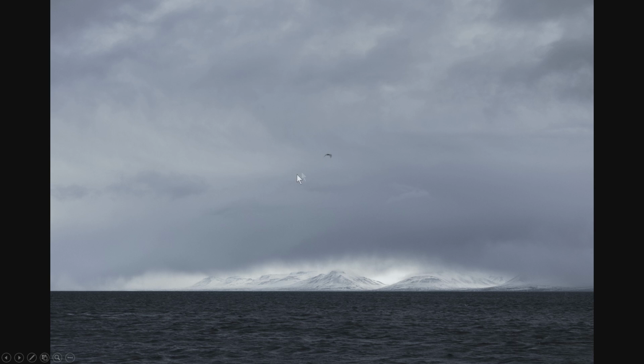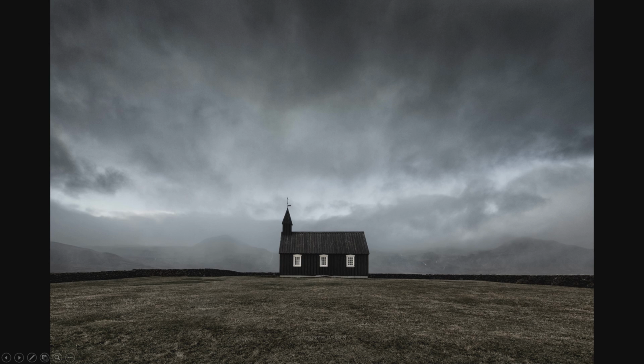And then we had a seagull flying into the picture. If it adds to the picture, I'm not so sure yet. I might remove it. I'm not sure if your eyes are battling between going to the seagull or going to the mountains. So yeah, the church again.